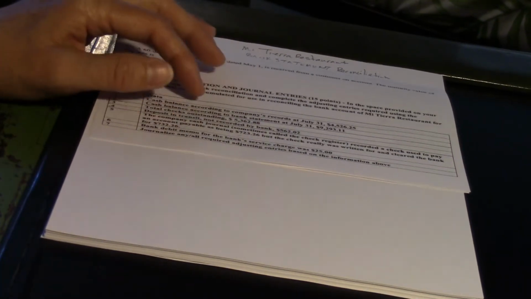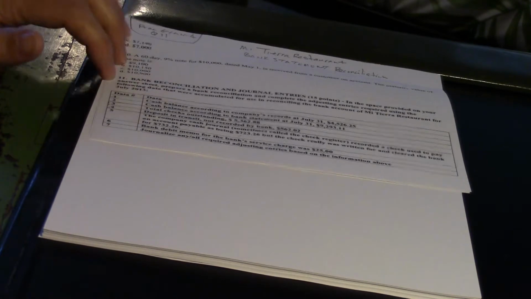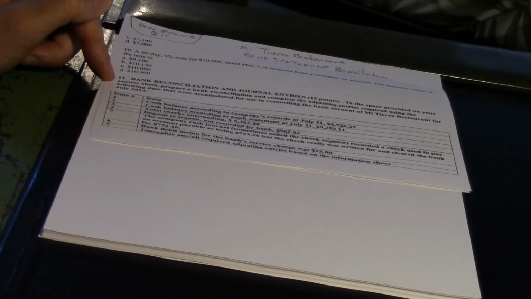Hi there. We are going to go ahead now and practice Exam 4. The first question on Practice Exam 4 is question 11, and we're going to do this bank reconciliation.